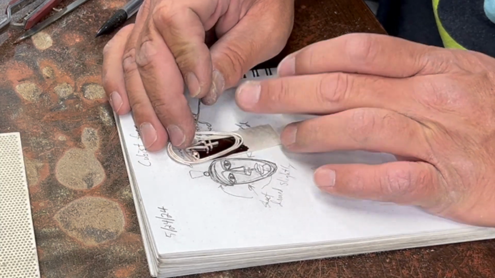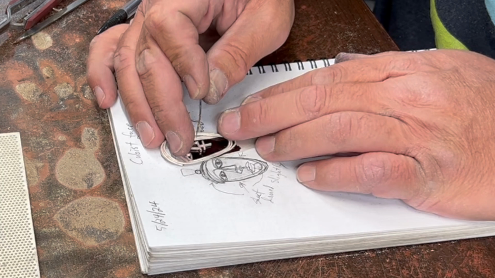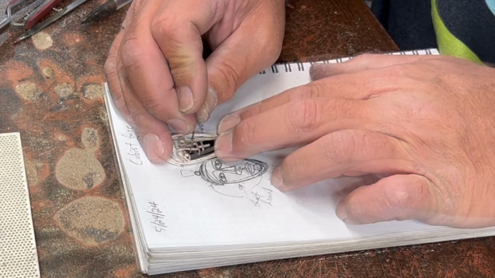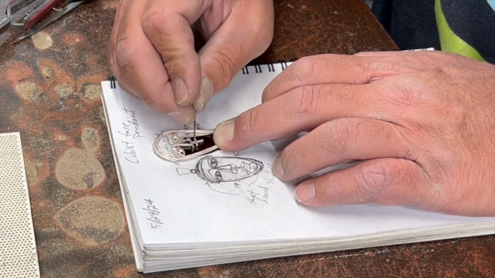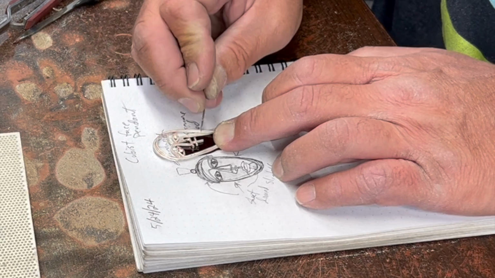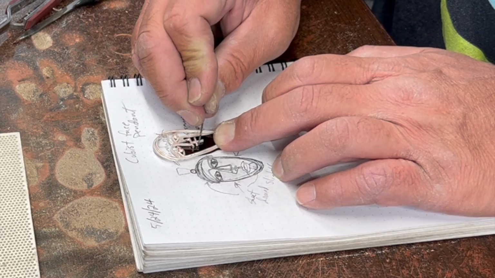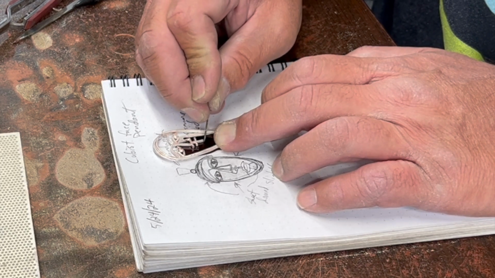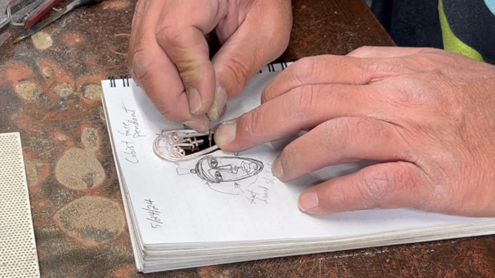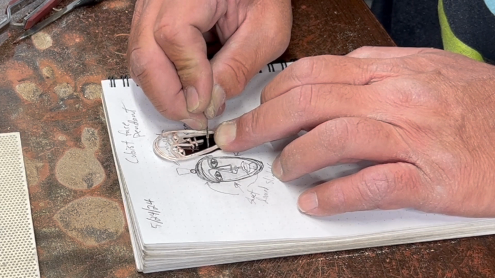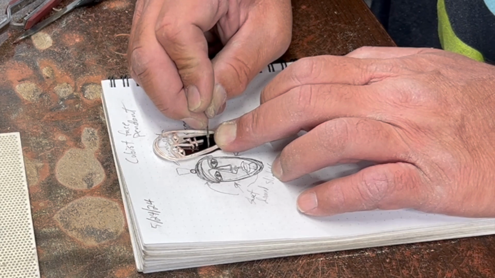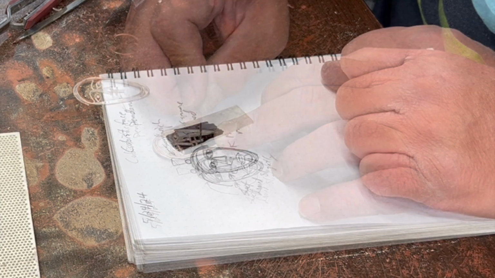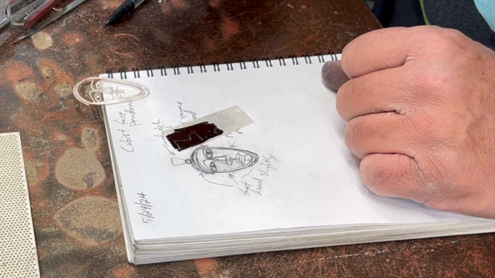So let's start by tracing this curve here. But we might as well trace out these other pieces too.